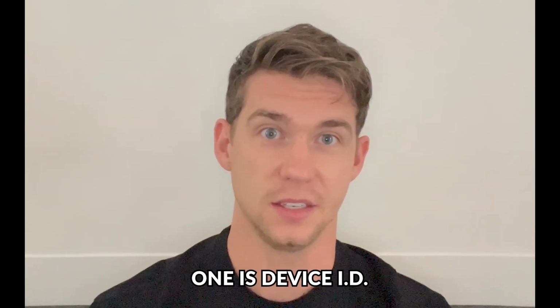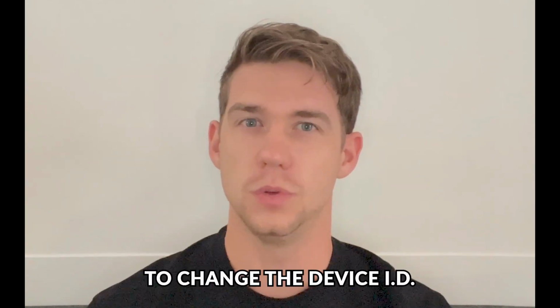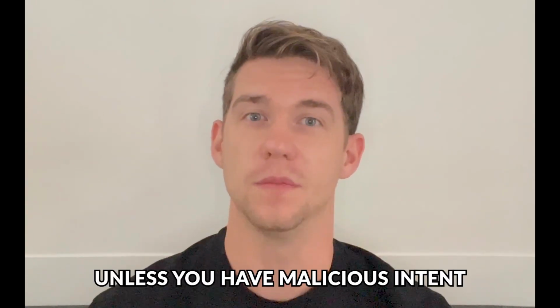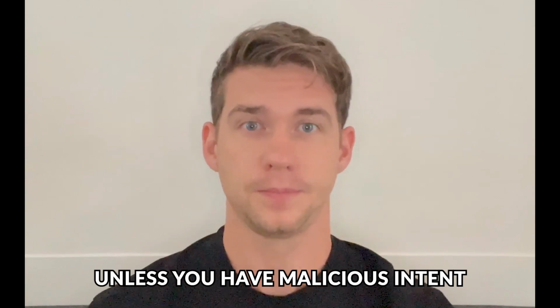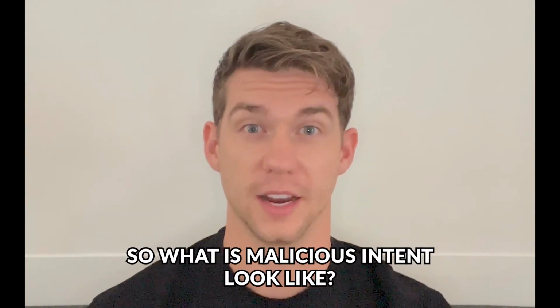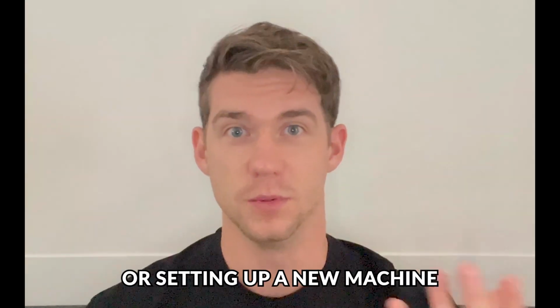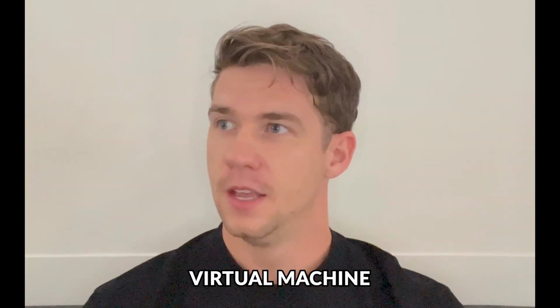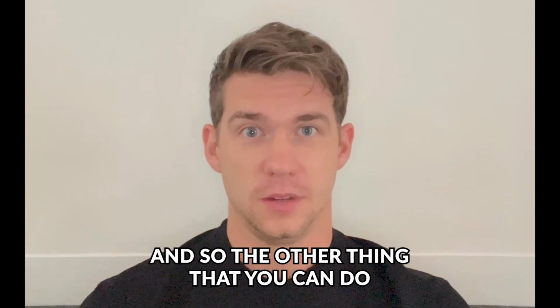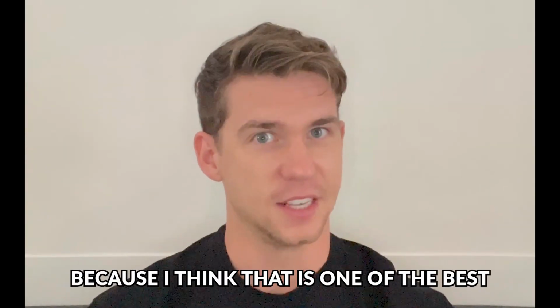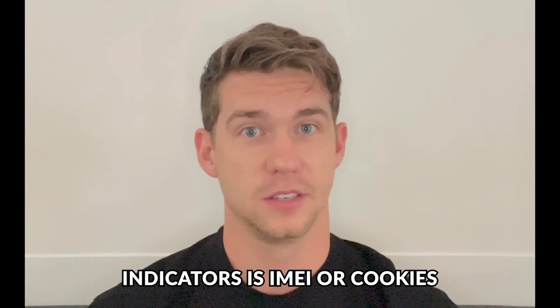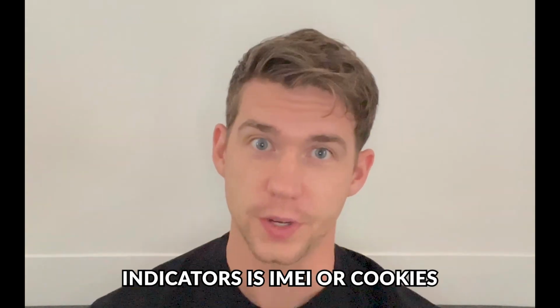One is device ID. Very, very difficult to change the device ID unless you have malicious intent. So what does malicious intent look like? It looks like changing the device ID number or setting up a new machine, virtual machine. And so the other thing that you can do, but is not as good as device ID, because I think that is one of the best indicators, is IMEI or cookies.